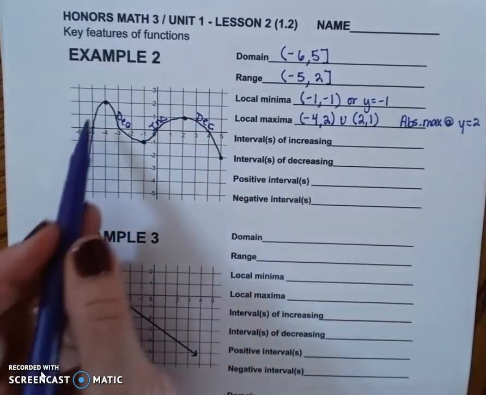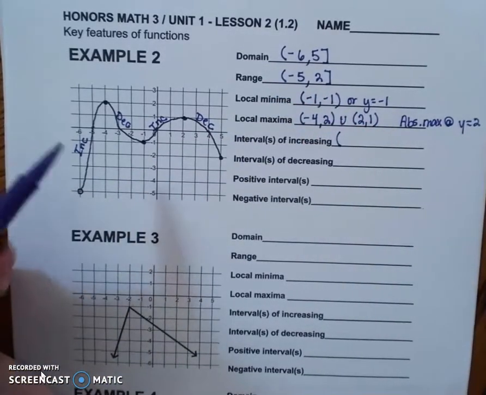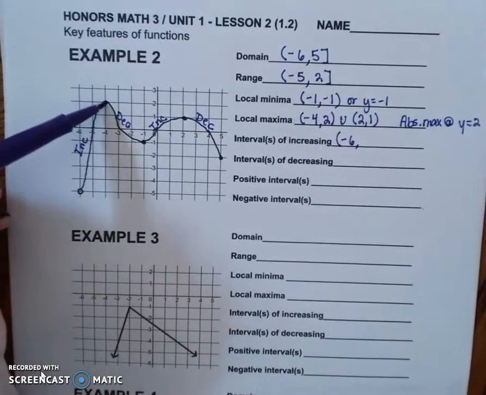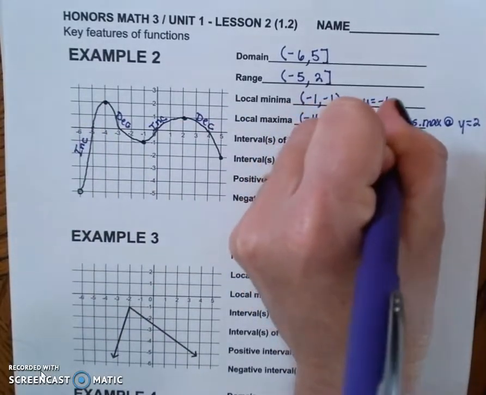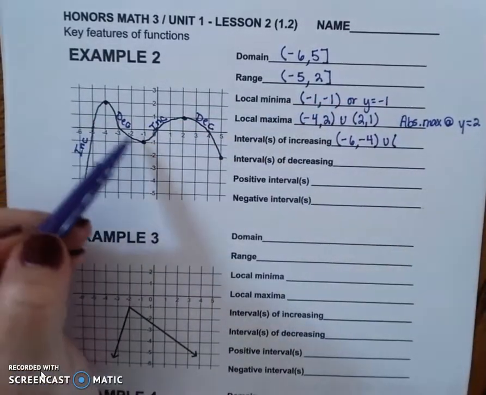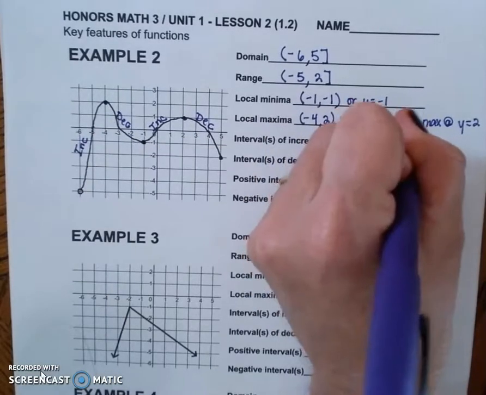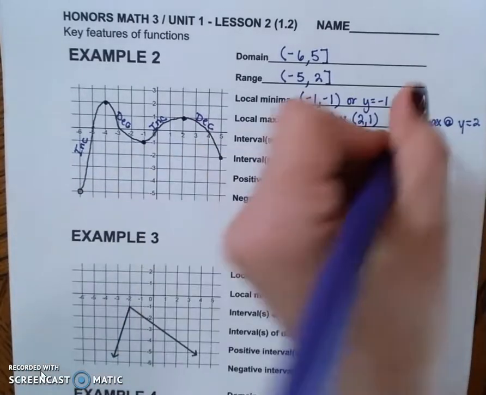So for the intervals of increasing, remember, we're only looking at x values. So again, this starts at -6, and it's going to increase into the x value -4. Or here, you're going to start again at the turning point, x value is -1, and it's going to increase into the next turning point, which is x value of 2.